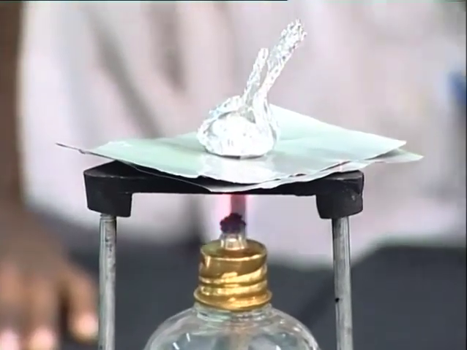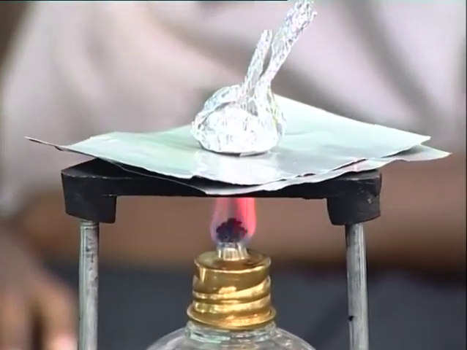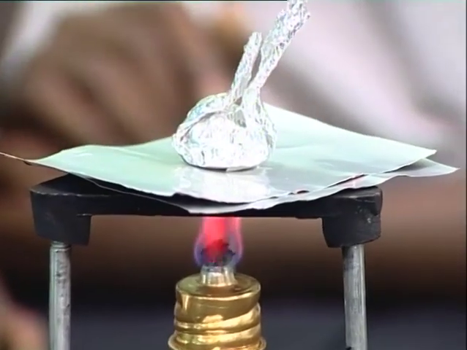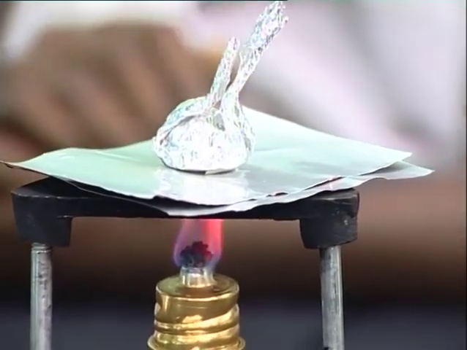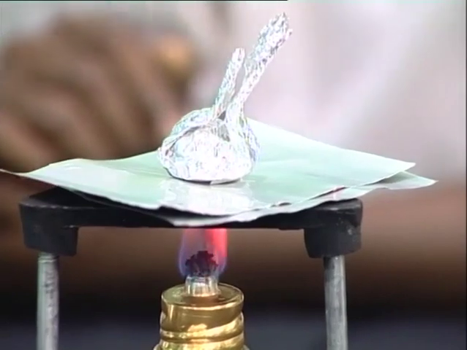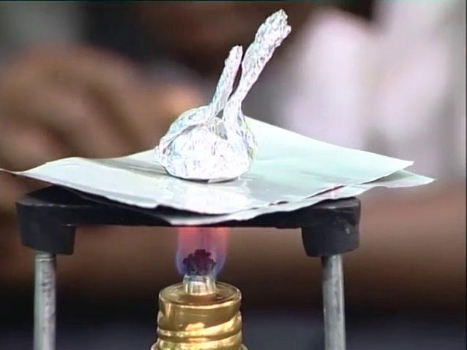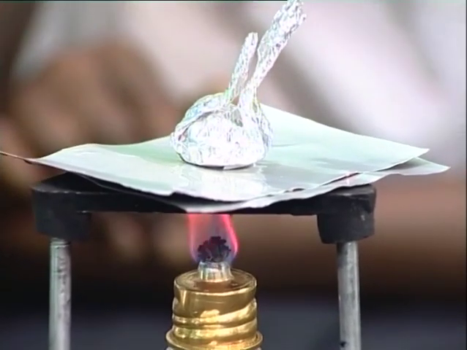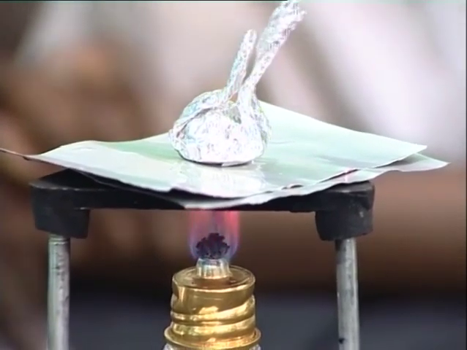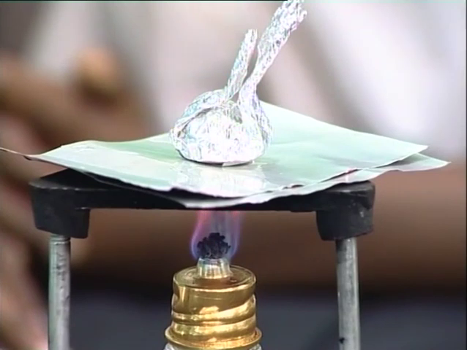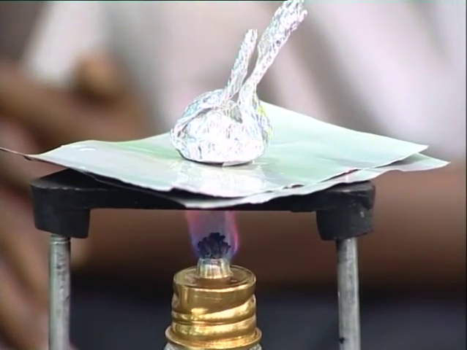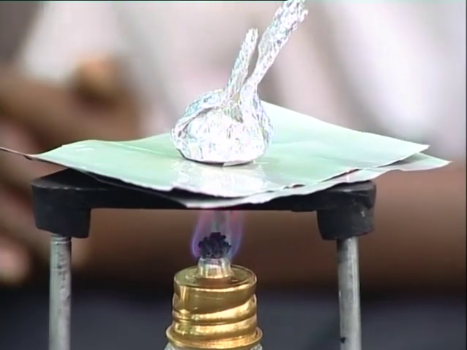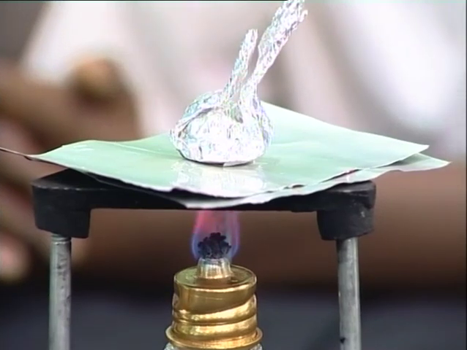Remove the tripod before you put it. Okay, slide it out here. All right, now light your candle, light your burner, and put the foil on the burner. Slowly. If you feel uncomfortable with the fumes of the burner, please let me know.